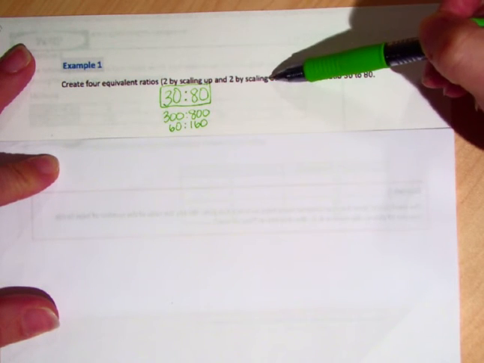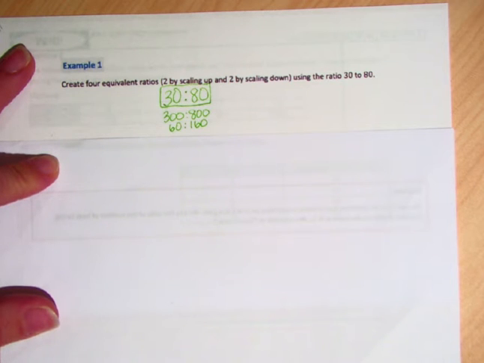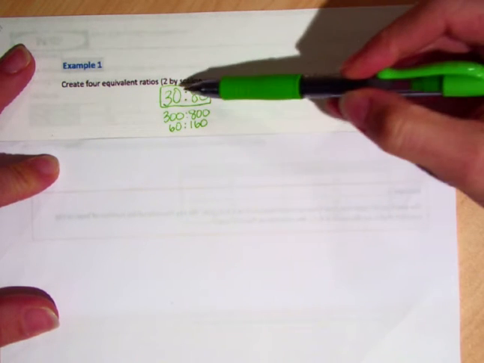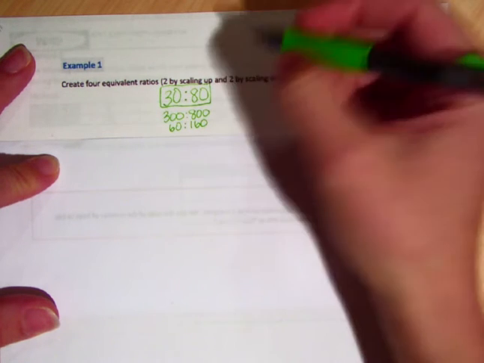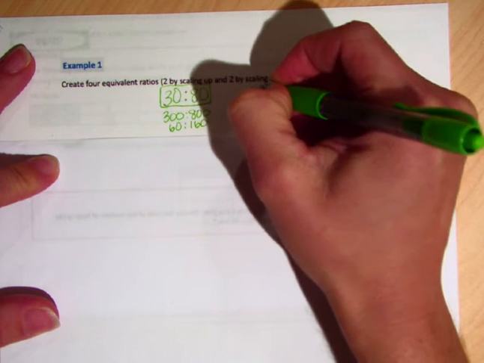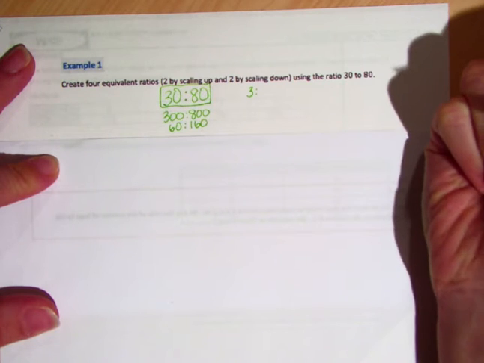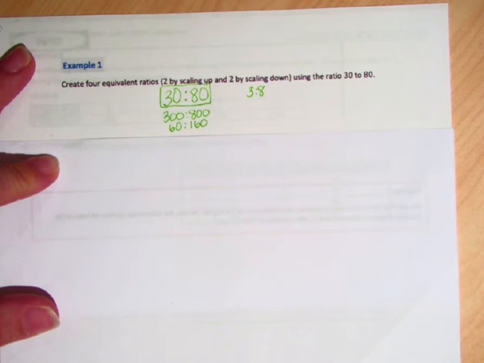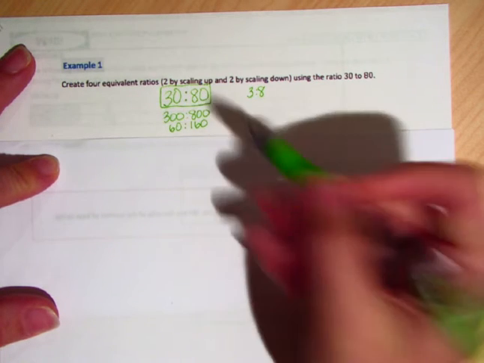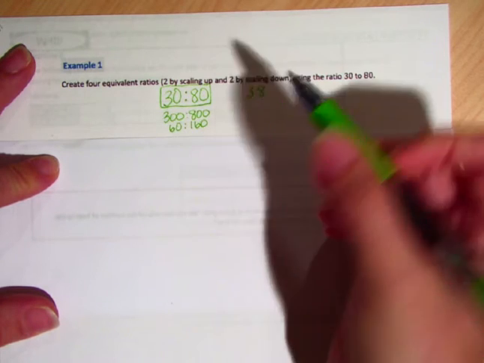Now I need 2 by scaling down, and that means by dividing by a common factor. The first thing I see is zeros, so I'm going to divide by 10. 30 divided by 10 is 3. 80 divided by 10 is 8. So 3 to 8 is also an equivalent ratio. Let's see. I think I want to divide by 5. Because they end in zeros, I know they're also divisible by 5.